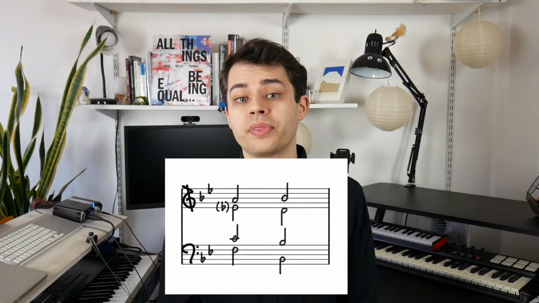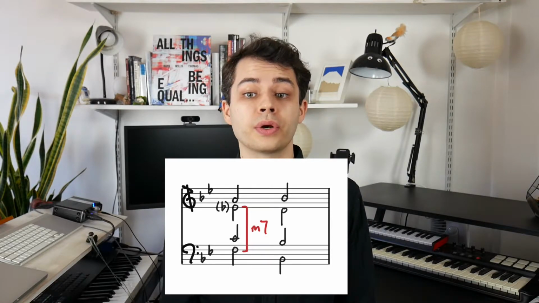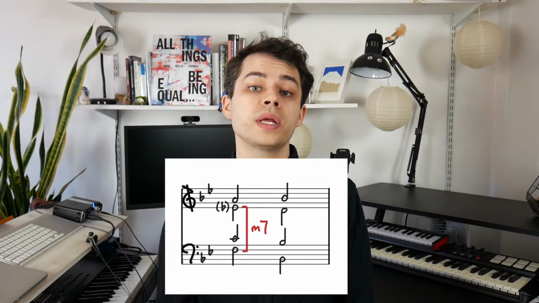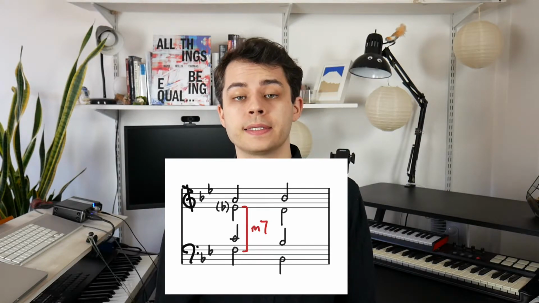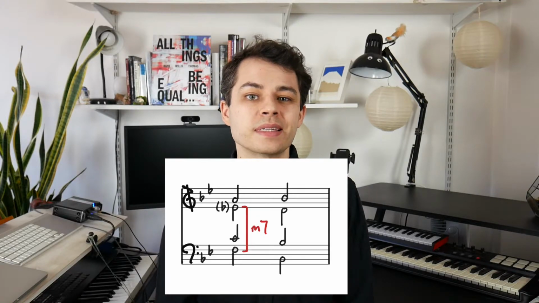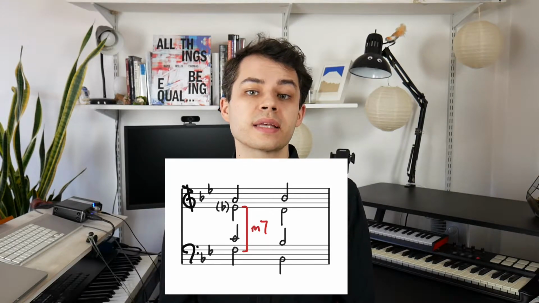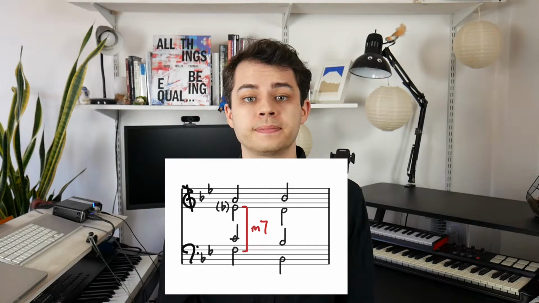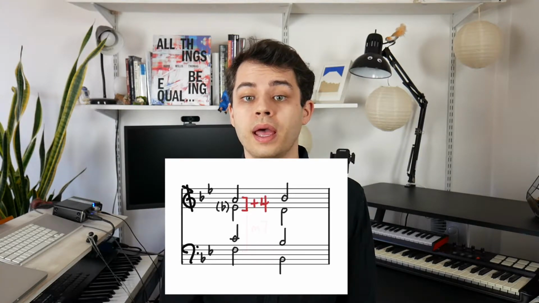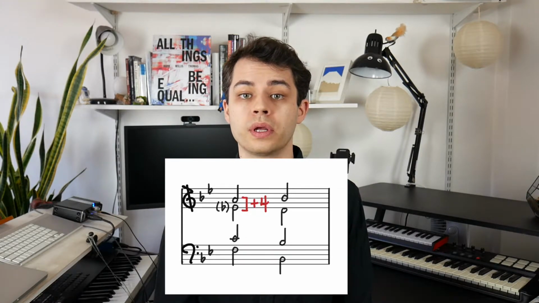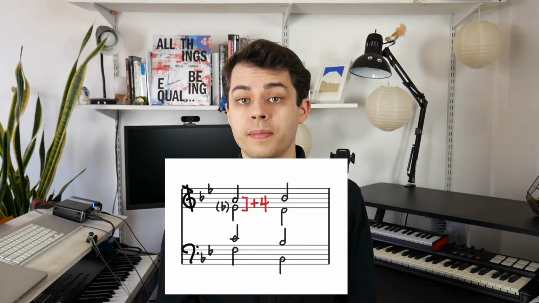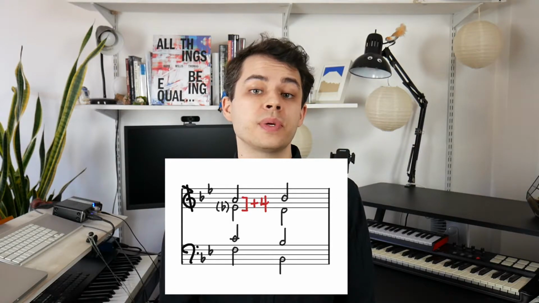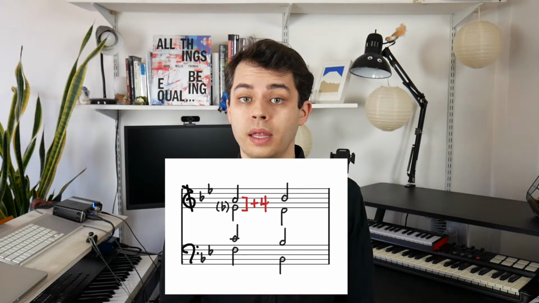I've already pointed out the dissonant interval of a minor seventh that forms between the root and the seventh, F to E flat. But there's another dissonant interval hiding inside this harmony. Between the third and the seventh of this chord, we have a diminished fifth, or in the case of the voicing here, an augmented fourth. And it's between A natural and E flat.